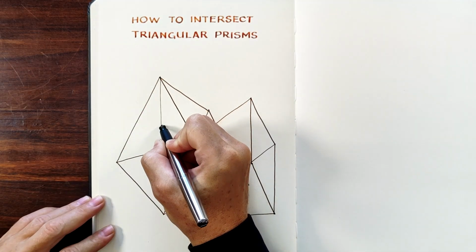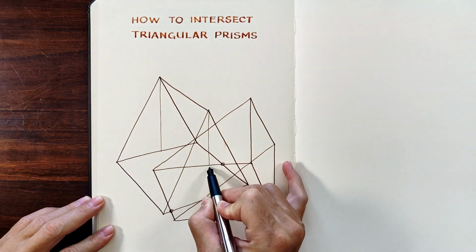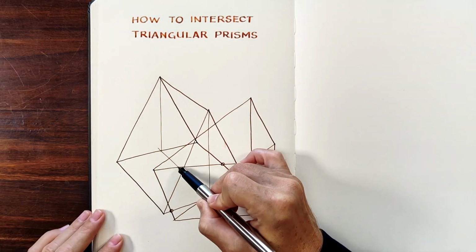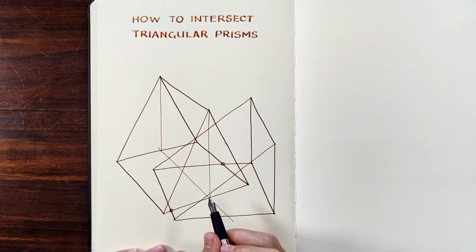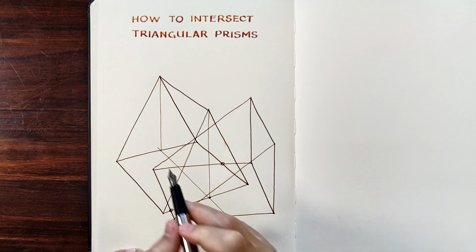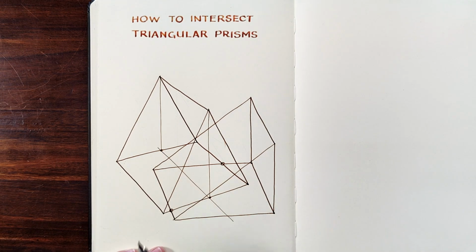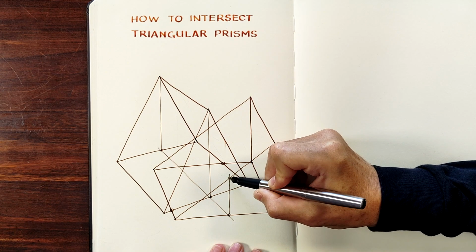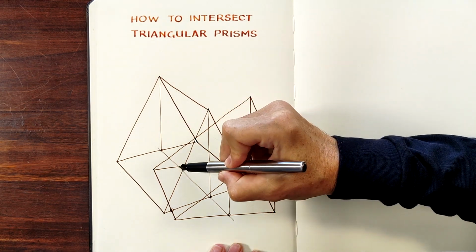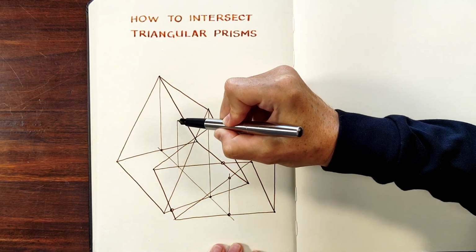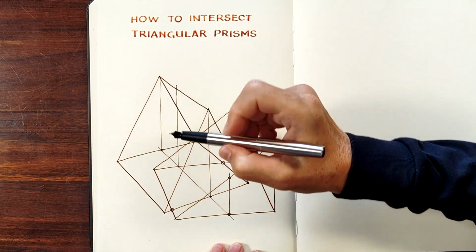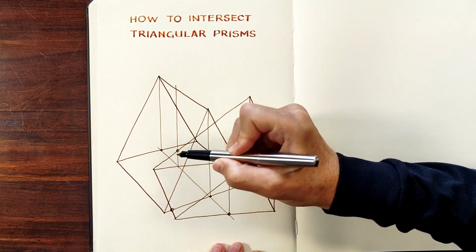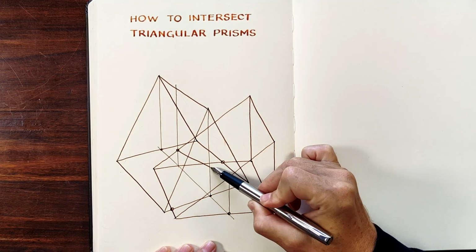Now I will draw a projection of the top edge to the ground. This line goes through 2 points and is extended beyond the footprint. From the points where this line crosses the second prism, I draw 2 vertical lines upward. These lines cross the tilted plane in 2 points, which can be connected because they belong to the same plane.